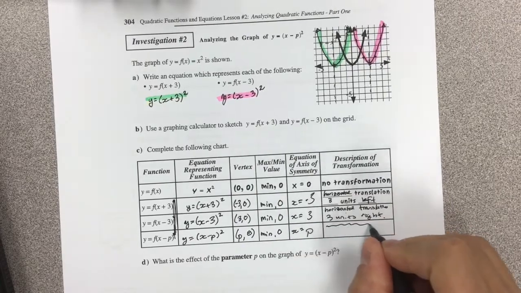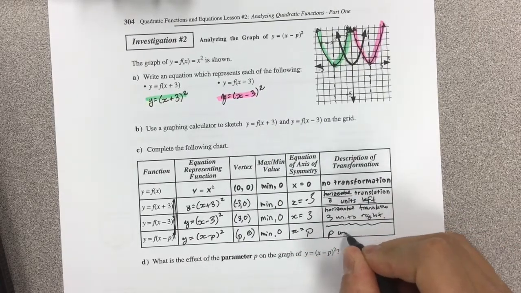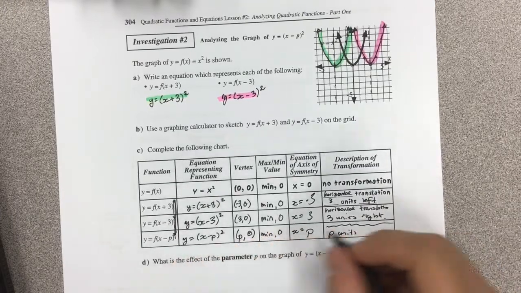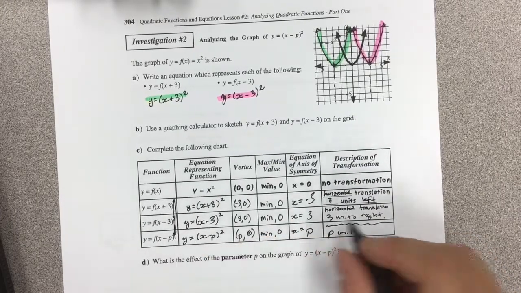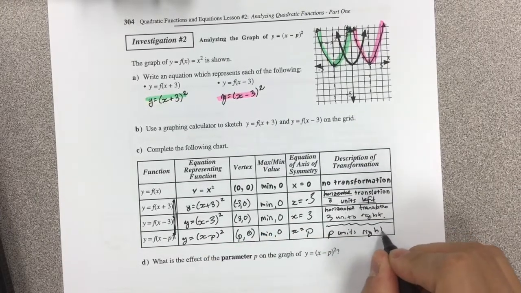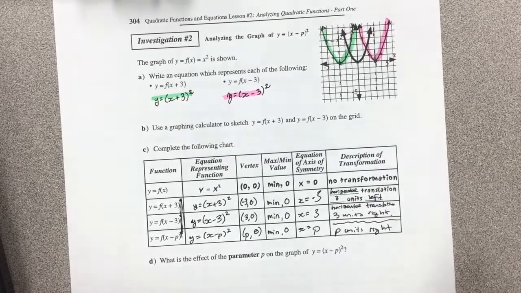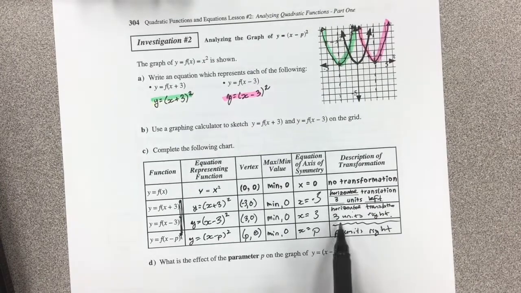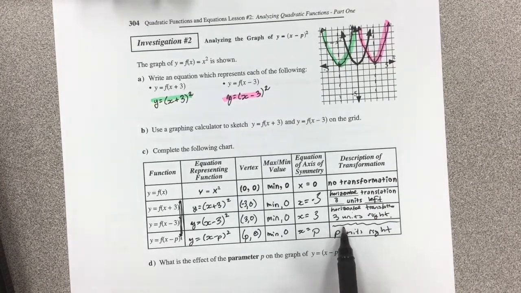And so we're going to have a horizontal translation, p units. If p is negative here, then that's going to go towards the right. And so what is the effect of the parameter p on the graph? Well, we pretty much just answered that right here.